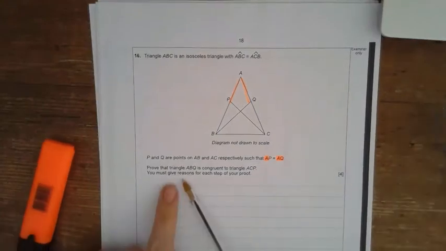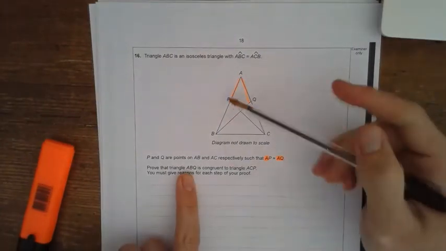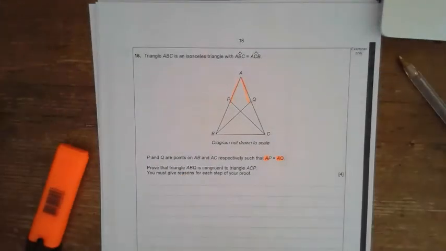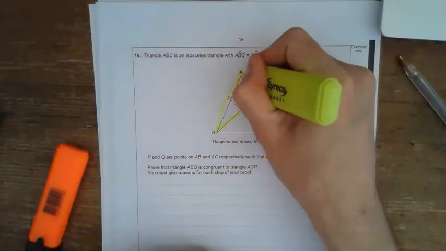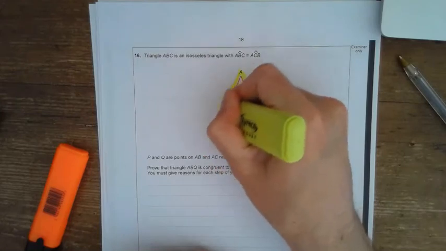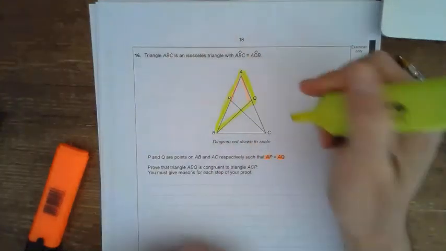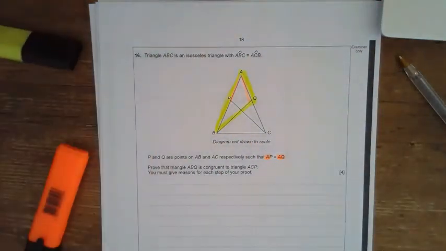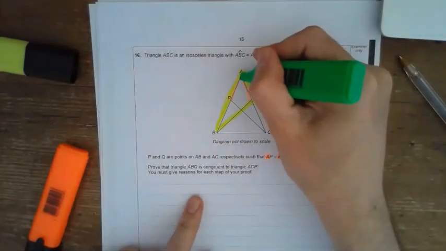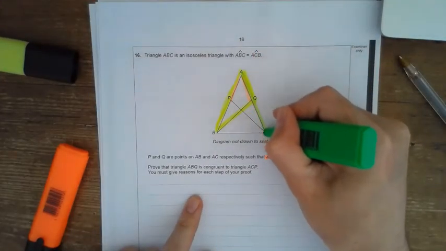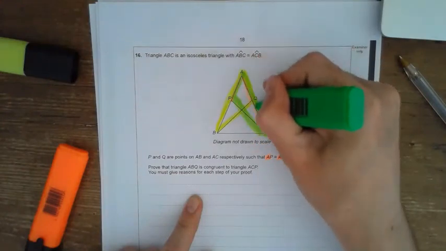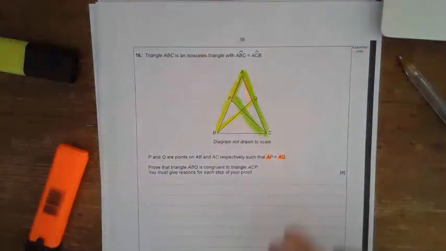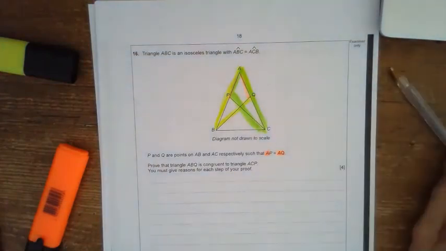Now, prove that ABQ, so A to B to Q, so this whole triangle here, is congruent to ACP, to this one here. Okay, so an awful lot of highlighter going on there. Maybe it's too much in some respects. So basically this one here, I've flipped it over, it should fit on that one.